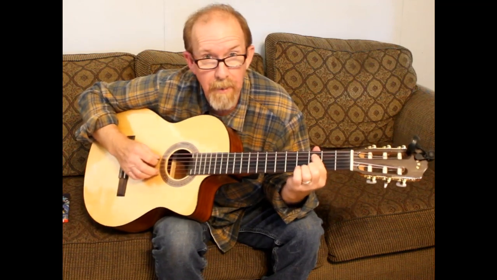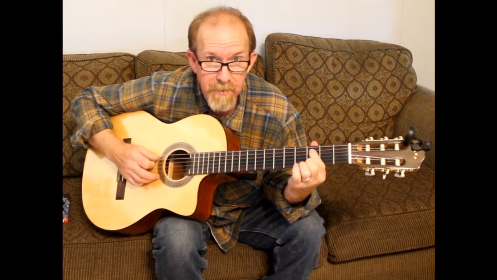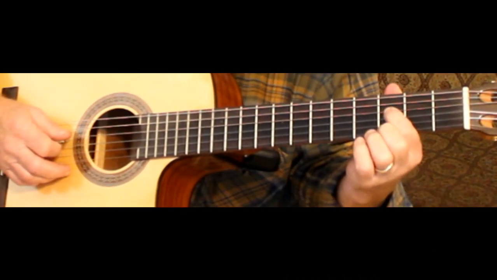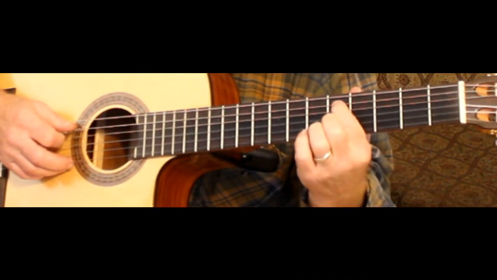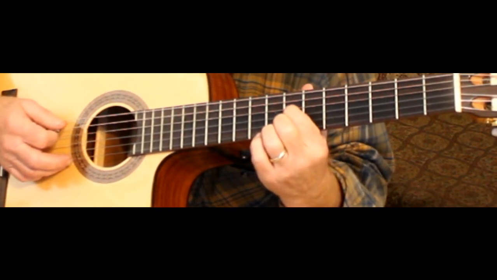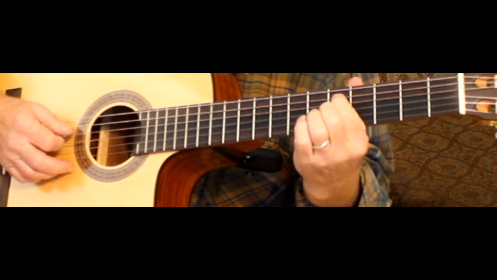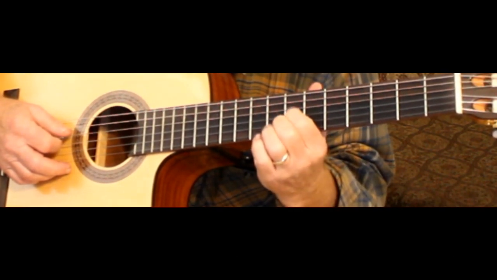We've looked at the 1, the 2, the 3, the 5, and the 6. We've seen the relationship between the 1, the 4, and 5, the 2, the 5, and 6, the 3, the 6, and 7, the 5, the 1, and 2, the 6, the 2, and 3.